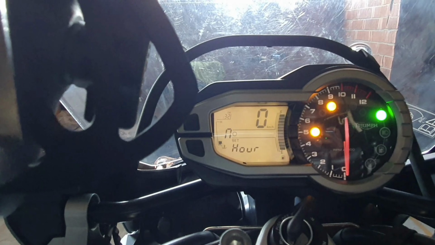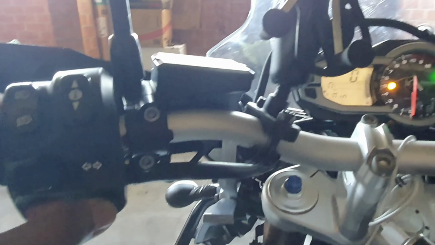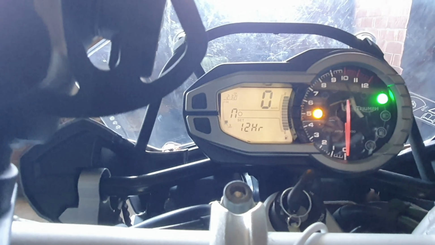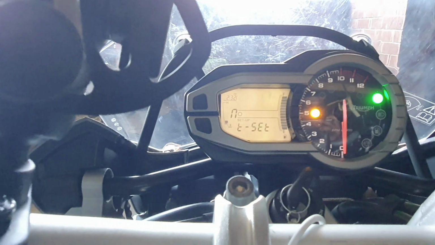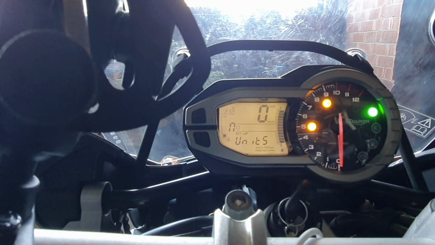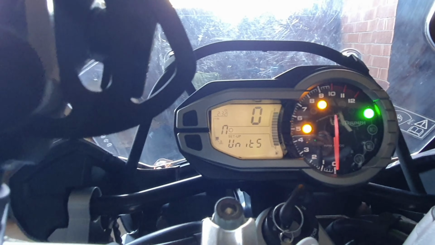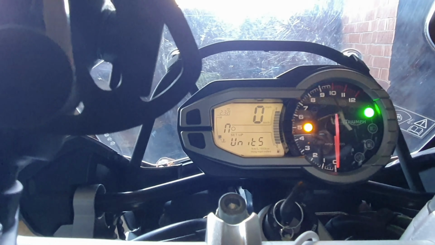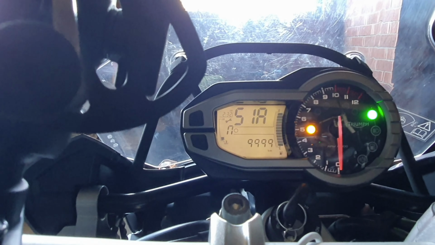So you select 12, and pretty much cycle through menu button, hours, minutes, and that's it. And then traction control, we went through, units. So it's do you want miles per gallon, metric, or the other one, imperial, I think. And yeah, so those are the settings.